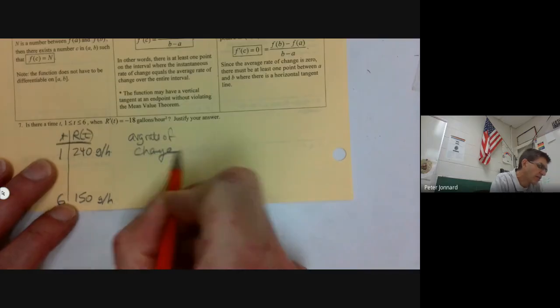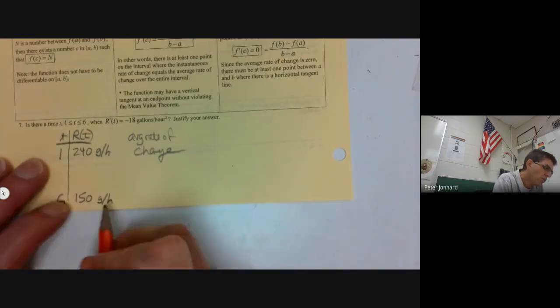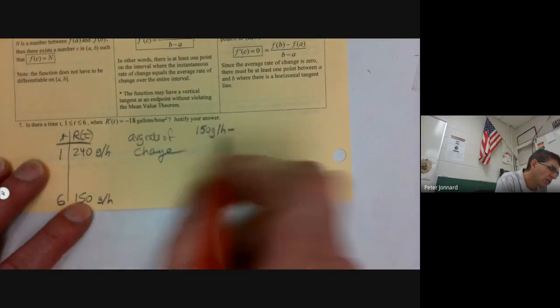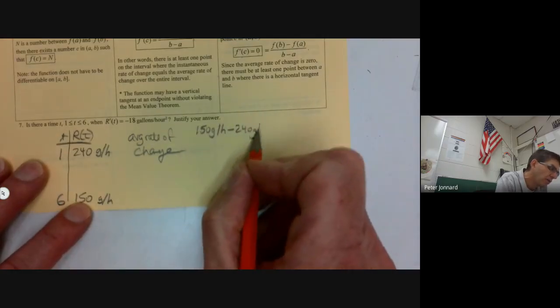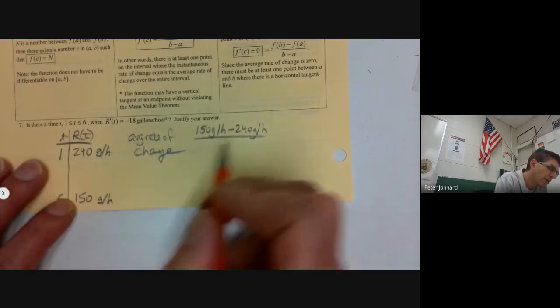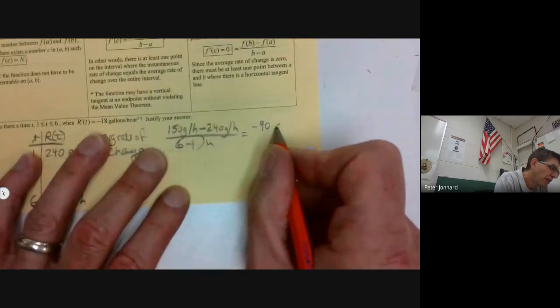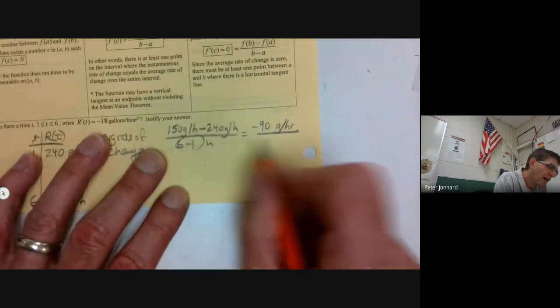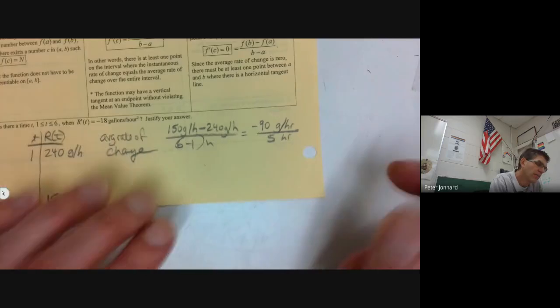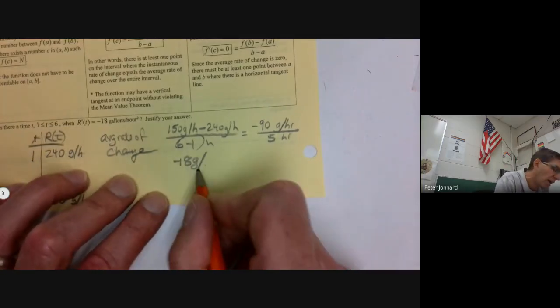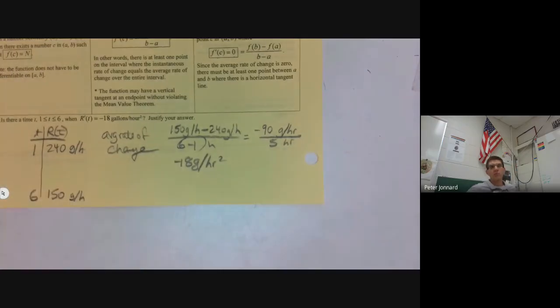I do y2 minus y1, so 150 gallons per hour minus 240 gallons per hour, over 6 minus 1 hours. So this is negative 90 gallons per hour over 5 hours, which is negative 18 gallons per hour squared.